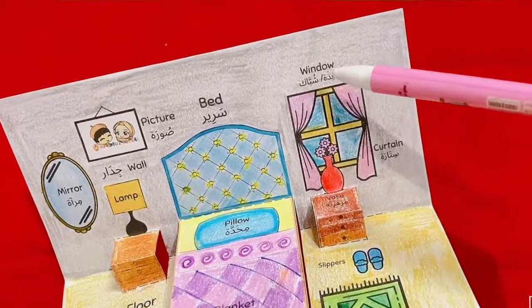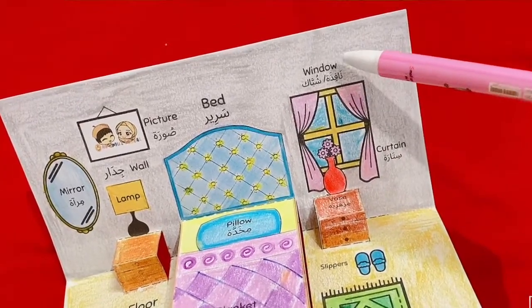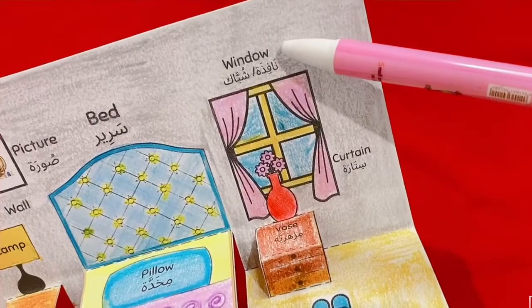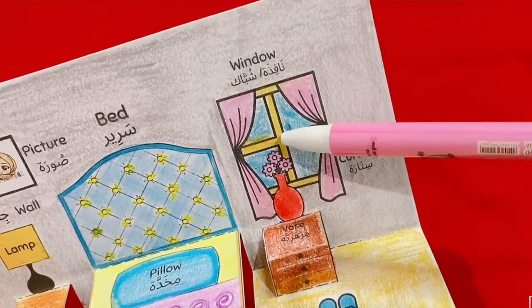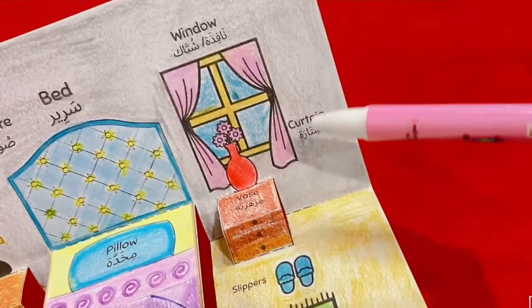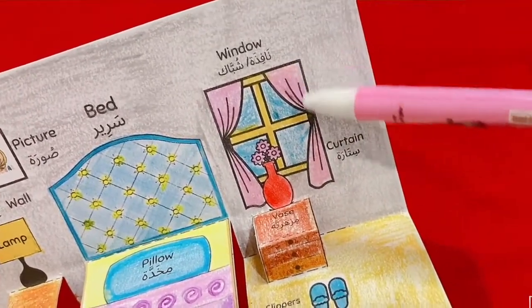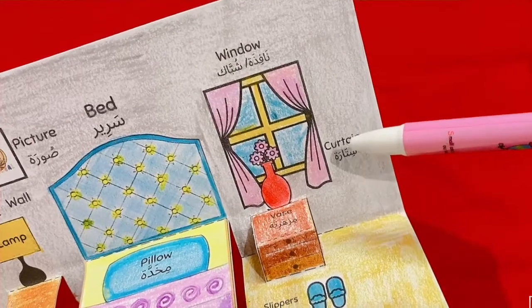Window, نافذة أو شباك, window, نافذة. We cover the window with curtain, ستارة.